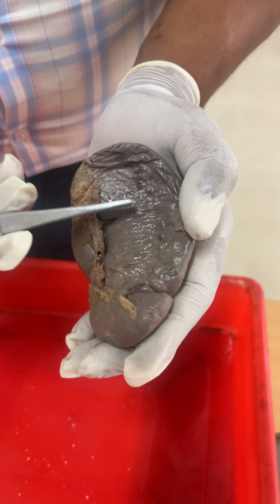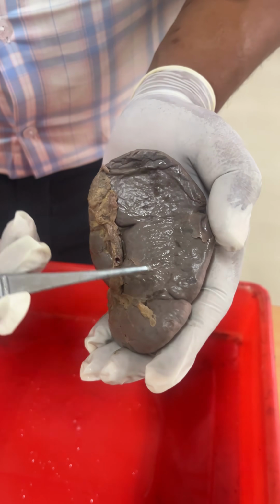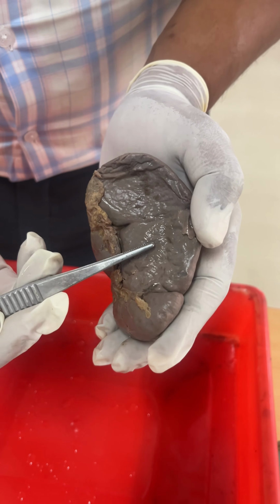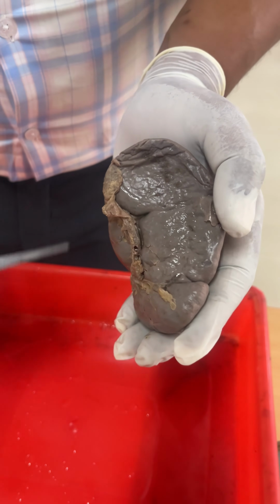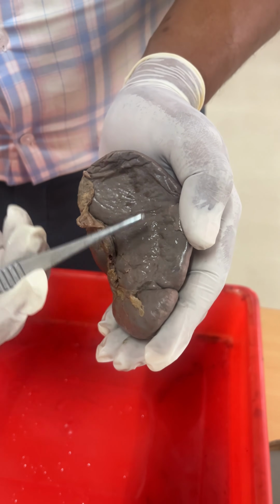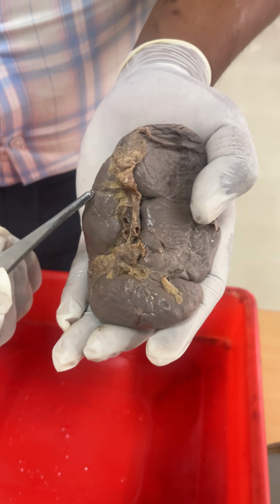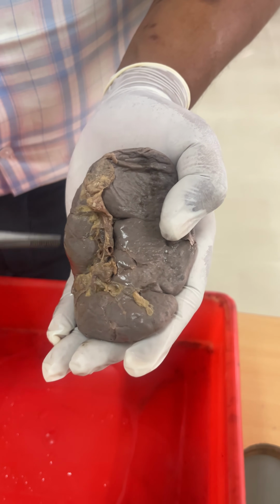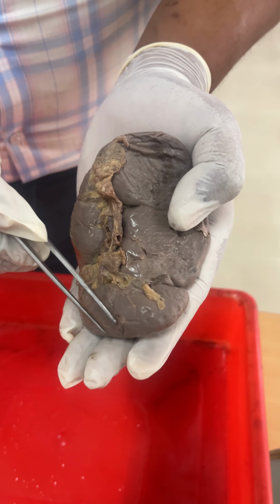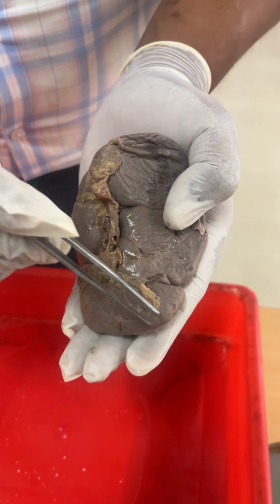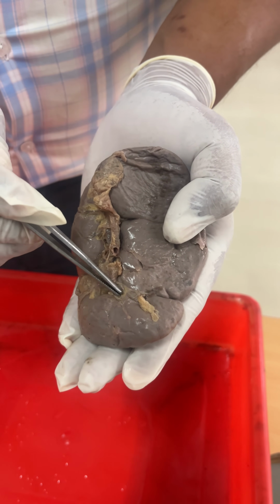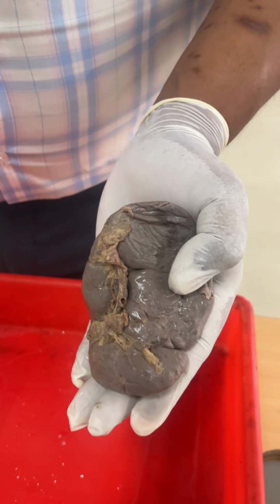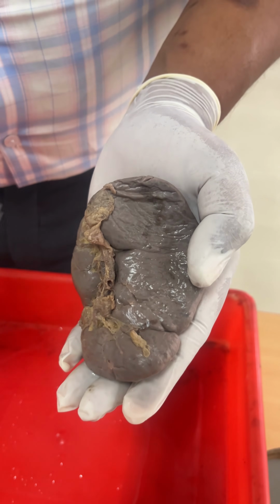On the medial side, we can see certain impressions. The largest impression, on the upper part, is known as the gastric impression, formed by the fundus of the stomach. Always remember, the gastric impression is present on the upper side. On the lower part, we have the renal impression, where the left kidney is related to the spleen. The lower section is related to the colic impression, because here we have the left colic flexure, and a small triangular area over here is related to the tail of the pancreas. So these are the relations of the visceral surface.